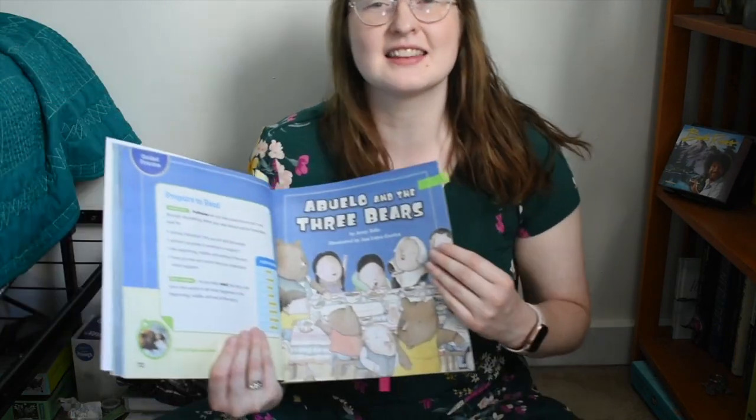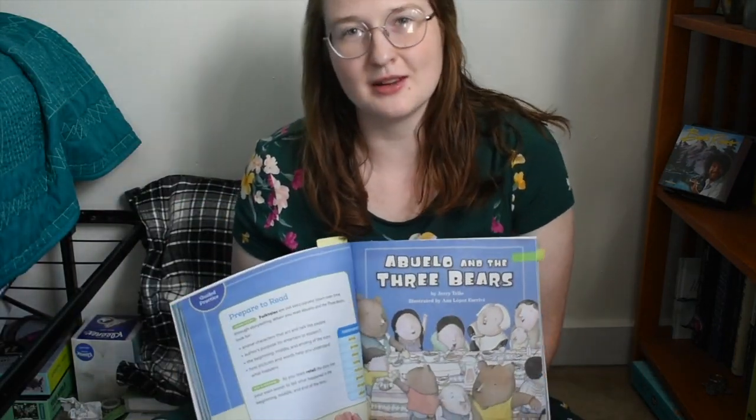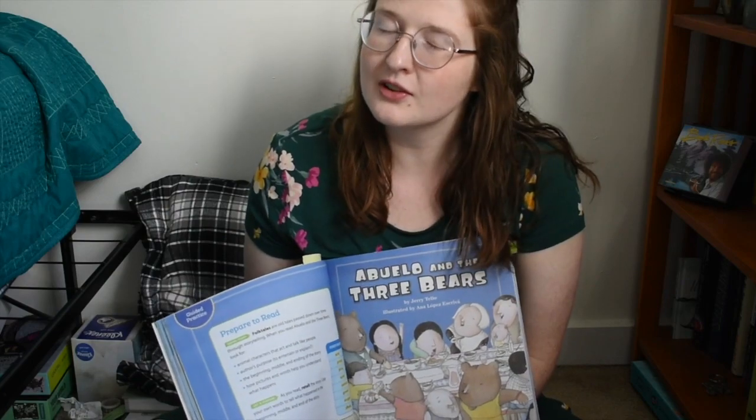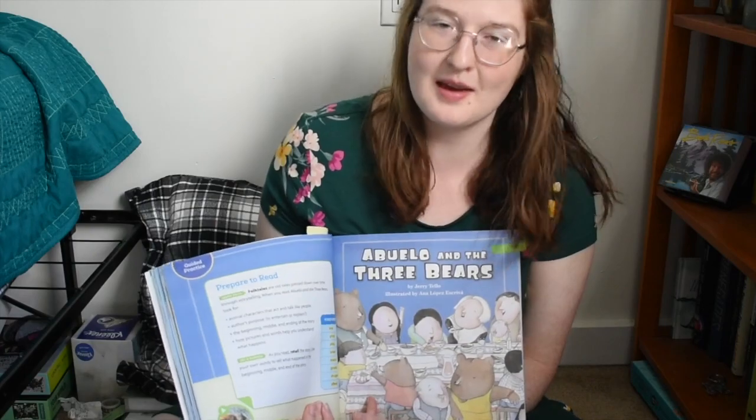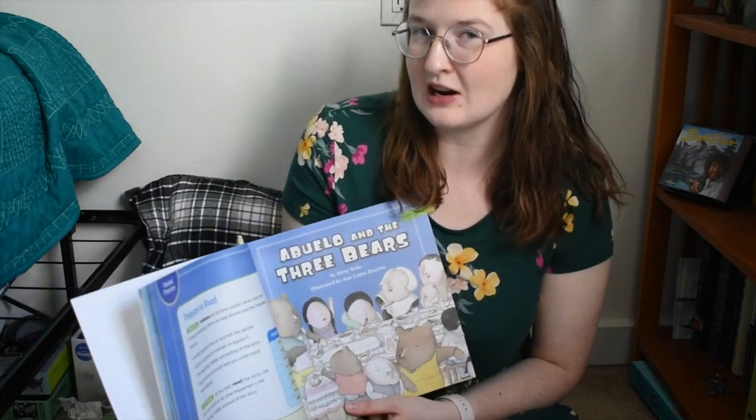It's a retelling of the classic folktale Goldilocks and the Three Bears, which I think most of you have read before, but if not, you should look that up beforehand because it will help you make some great connections when comparing and contrasting. So a folktale, they're old tales passed down over time through storytelling.